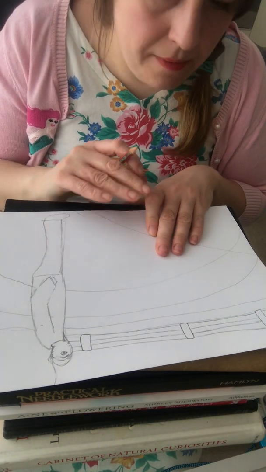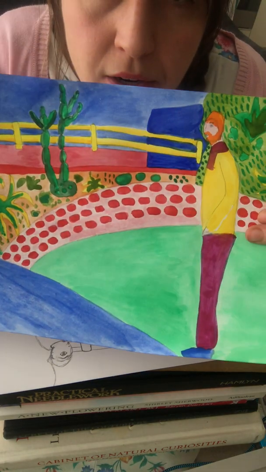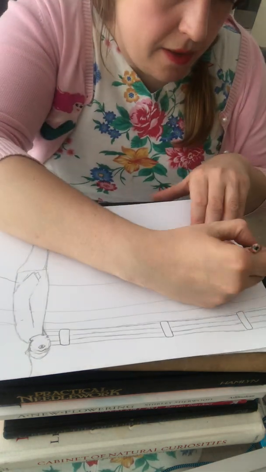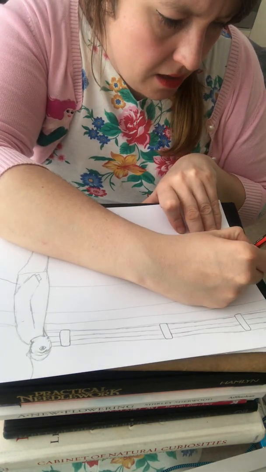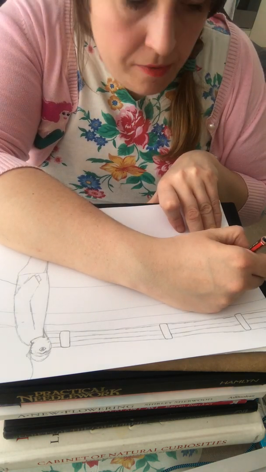Okay, so I think we can add some of the detail on now. I really enjoy drawing this wall actually and the bricks on there. So why don't we start with that. Again, really lightly in pencil, so you want to rub these out afterwards.